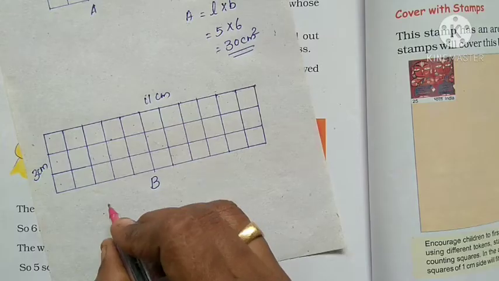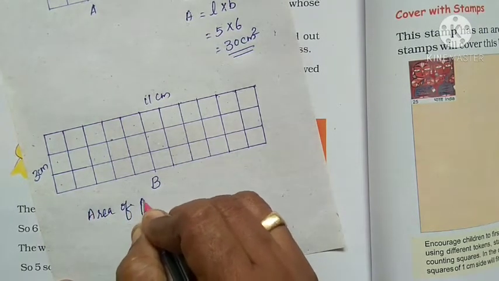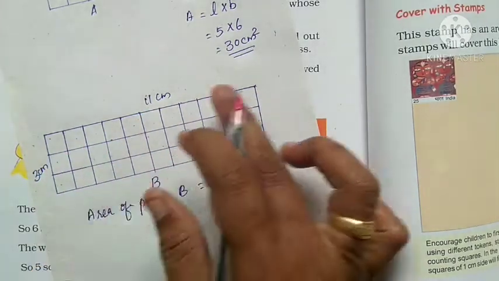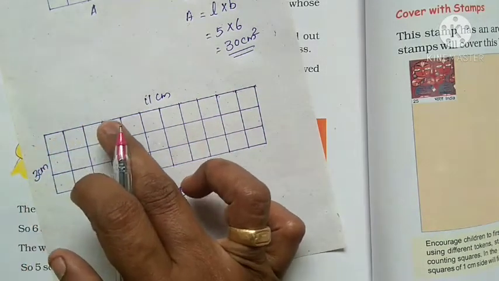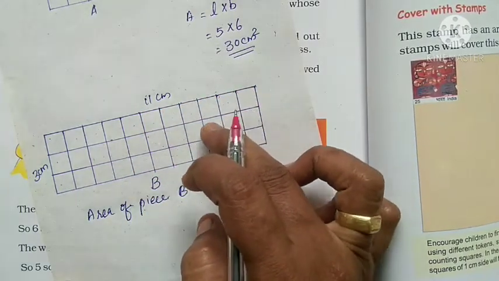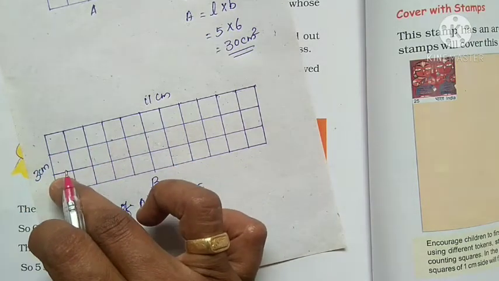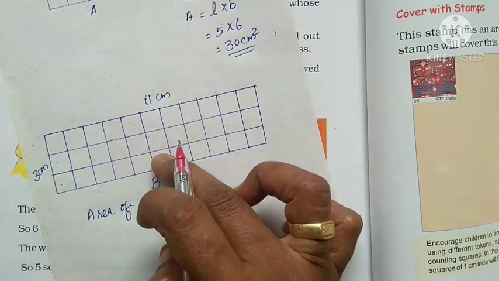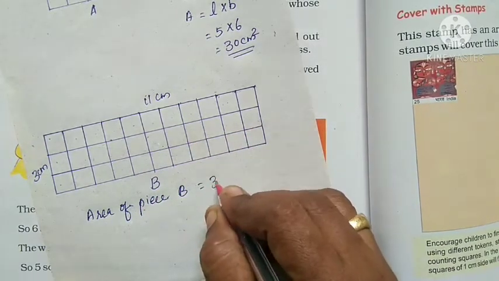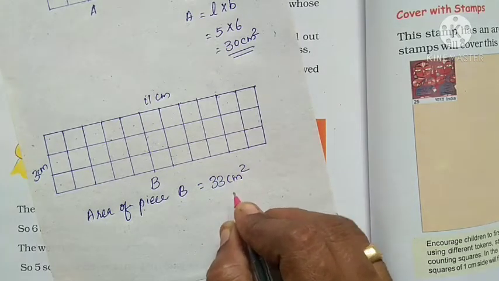Okay. I want to find out the area of piece B. So we count the squares in this figure. 1, 2, 3, 4, 5, 6, 7, 8, 9, 10, 11, 12, 13, 14, 15, 16, 17, 18, 19, 20, 21, 22, 23, 24, 25, 26, 27, 28, 29, 30, 31, 32, 33. So the area of this figure is 33 centimeter square.